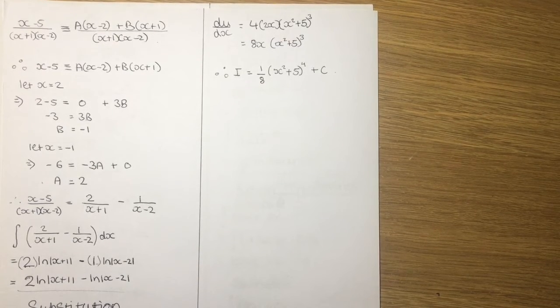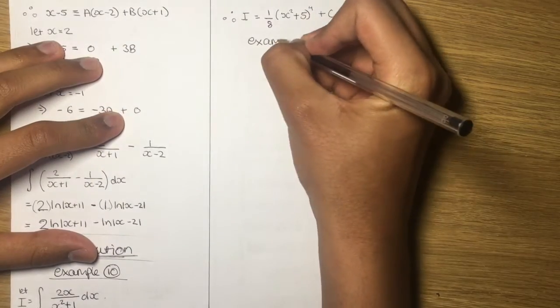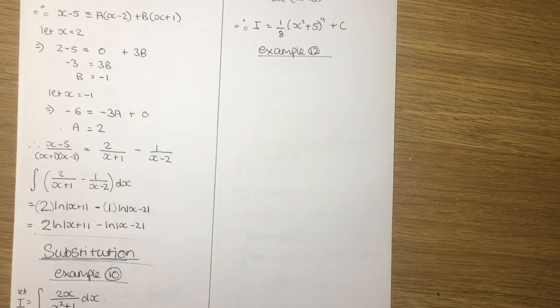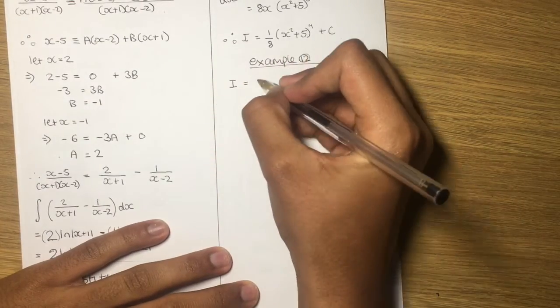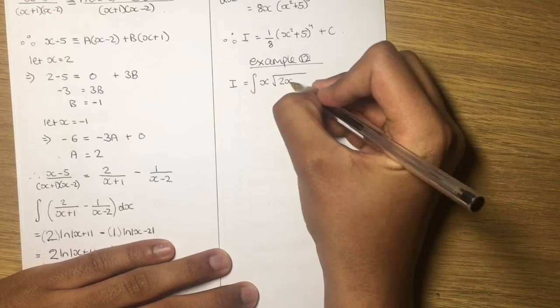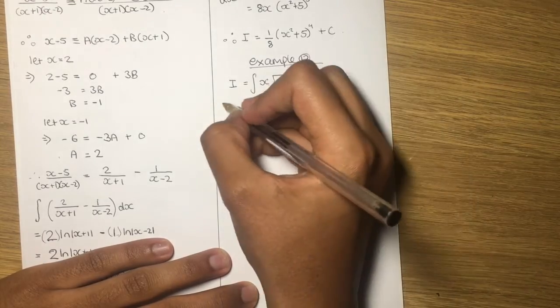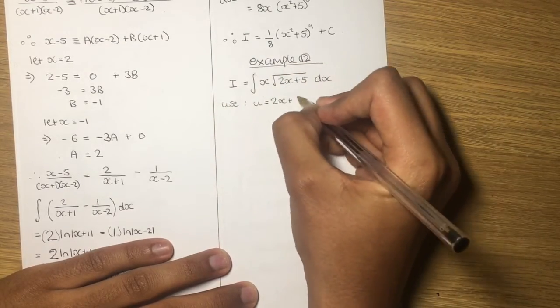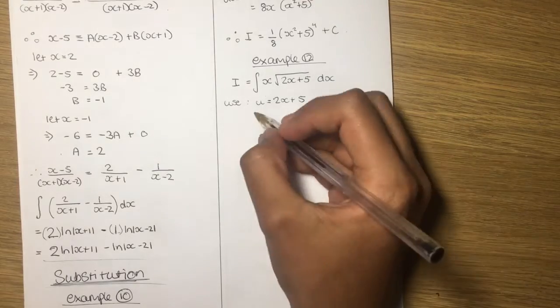So they're pretty much the same, except we've just got an 8. So all we need to do is cancel out that 8, so we just do 1 over 8. Hence we just have I is equal to 1/8 (x² + 5)⁴. All we're doing here is, using trial and error, seeing if something differentiates to get our function, which is (x² + 5) to the power of 3, sorry.